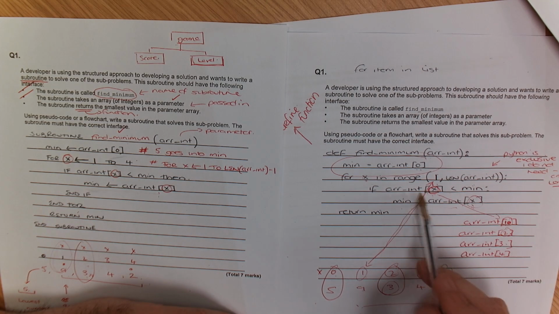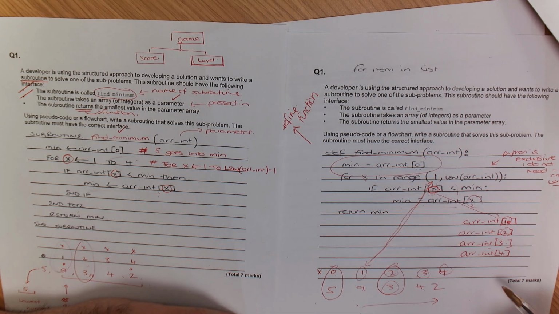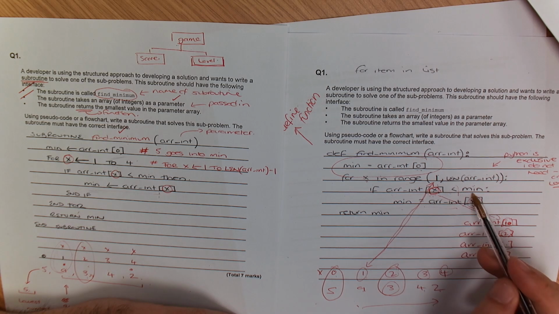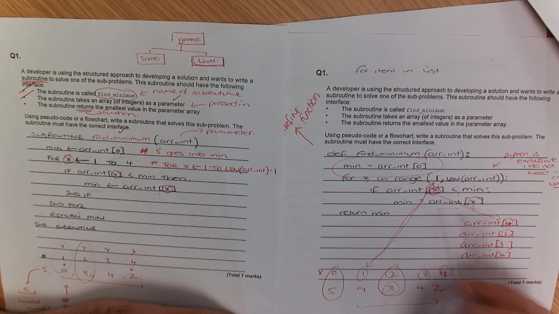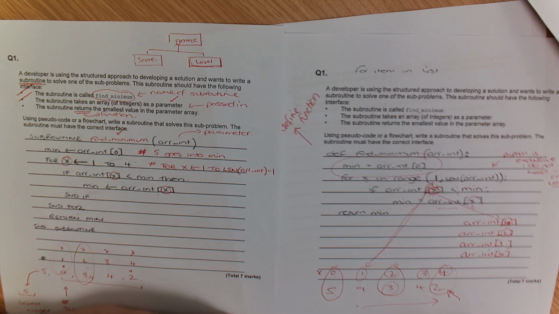Right, next loop, I'm going to check, is 4 less than 3? No, it's not. So I go to the next one, is 2 less than 3? Yeah. So because x is 4 there, 2 is less than 3. So min now becomes the value that I'm currently on, which was 2. Yeah. Okay. That makes sense. Yeah? So that's what's happening there.